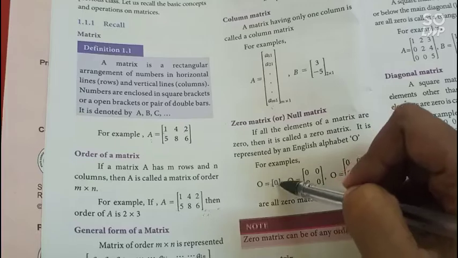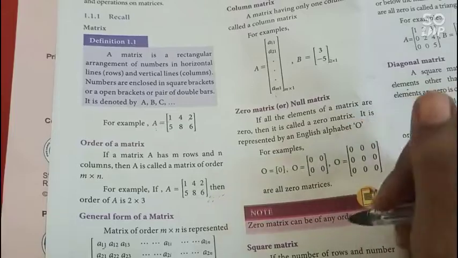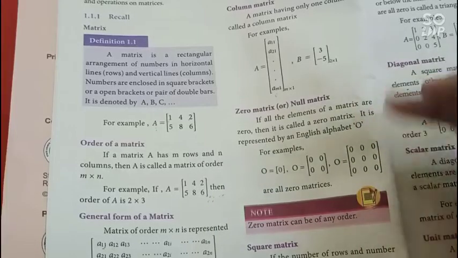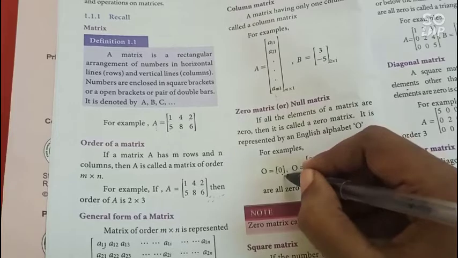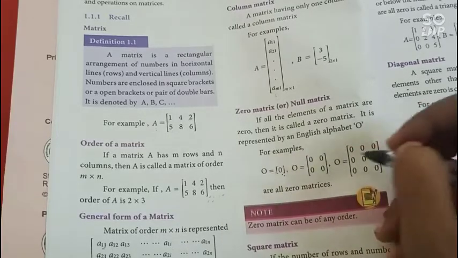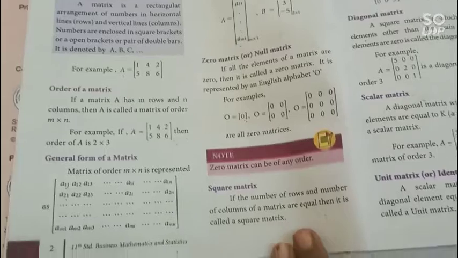Then the next one, zero matrix or null matrix, means all the entries are 0. Here, see, all the entries are 0. So this is called a zero matrix. Zero matrices can be of any order. That's no problem. Here it is only one row and one column, so 1 cross 1. It is 2 rows, 2 columns. It is 3 rows, 3 columns. What about its order? Don't bother about it.